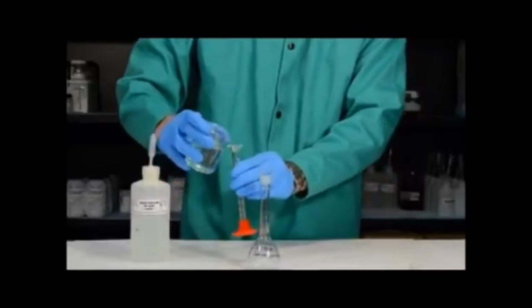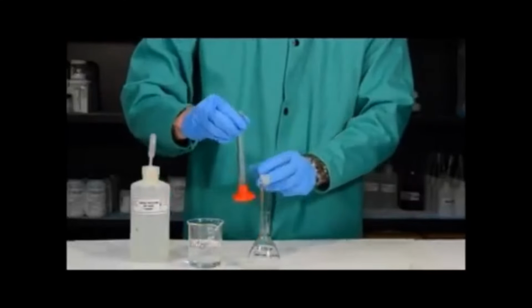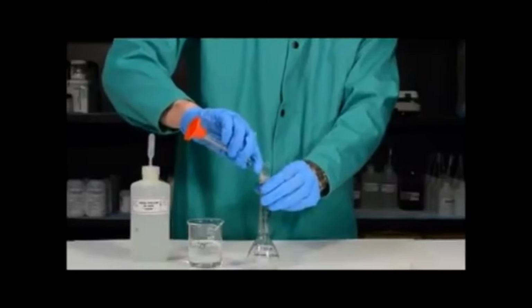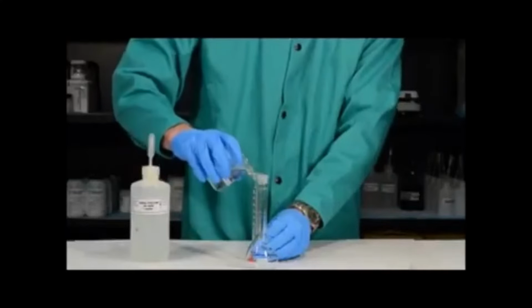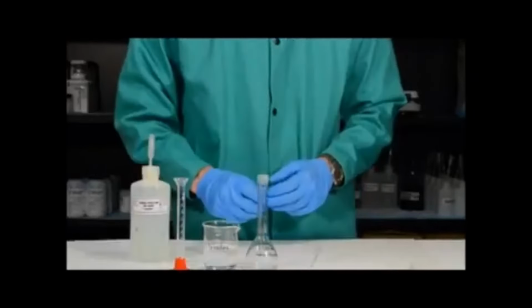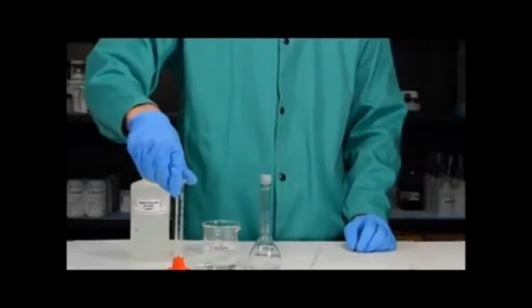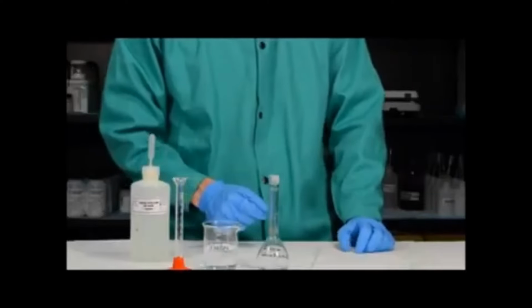Next, I want to use a few small portions of water to rinse the flask completely of all of the sodium hydroxide solution so that I can be sure that all of the sodium hydroxide is in the volumetric flask. Once you've transferred the sodium hydroxide solution and the several rinsings of water into the volumetric flask, you next want to fill the flask with water.